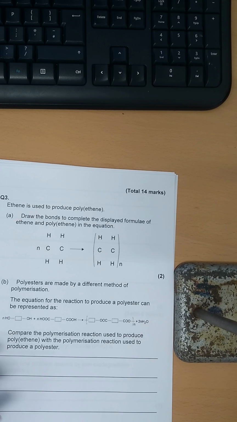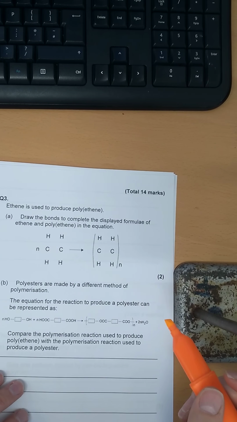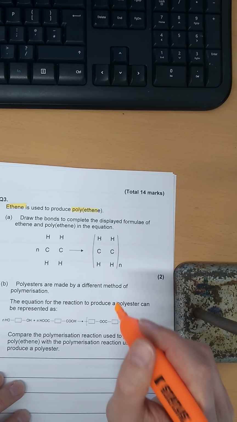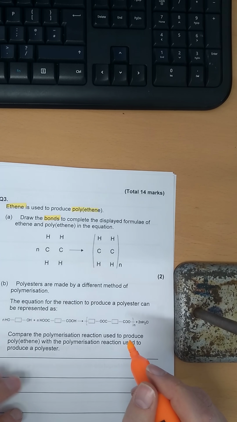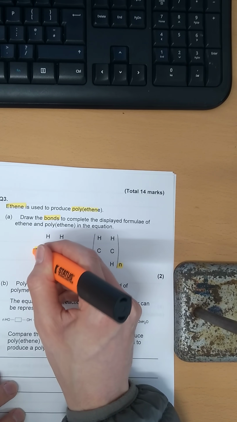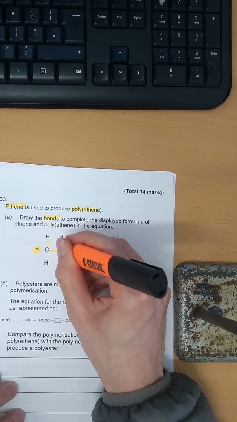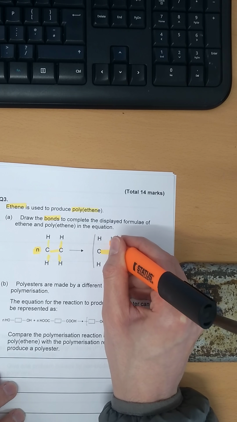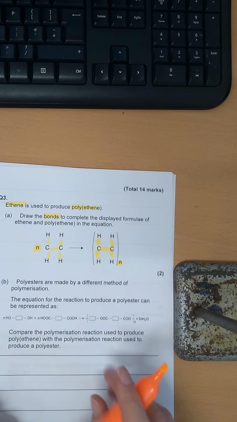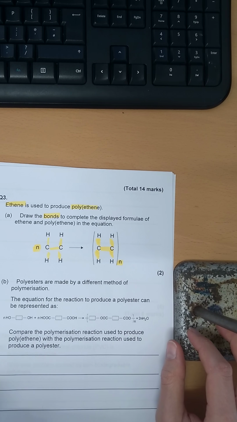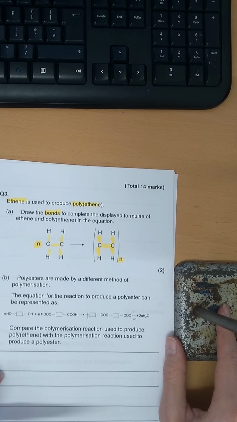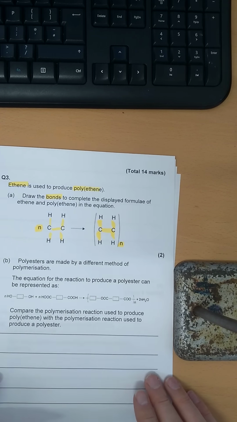Okay, the more exam practice you do, the more you notice the questions that keep repeating. So this one, we've got ethene, polyethene. All we've got to do is draw the bonds. This time it doesn't want anything else apart from bonds, it's already got the ends. So all we've got to do are the bonds. These aren't the bonds, I'm just showing you where you draw them. And this is a really important point about exam papers. Practice really does help, because you begin to see what they like to ask time and time again.